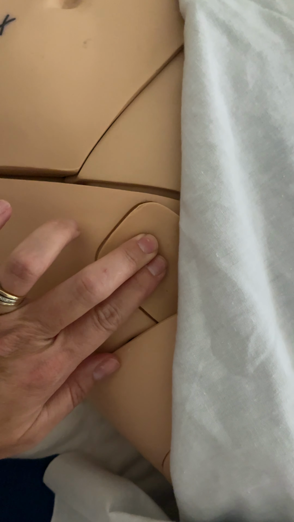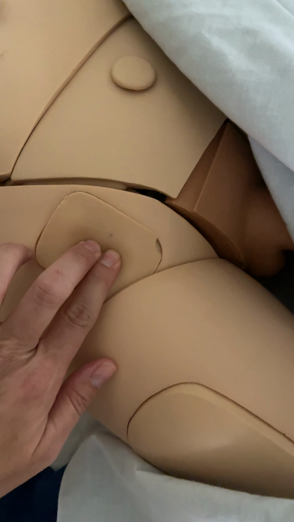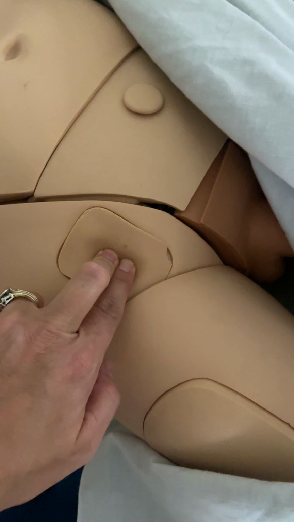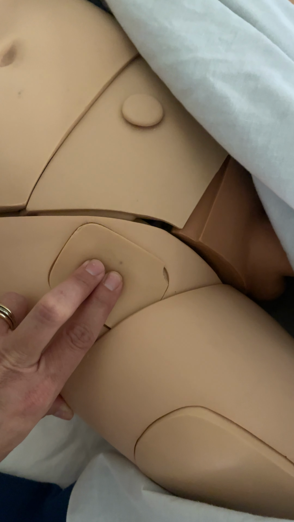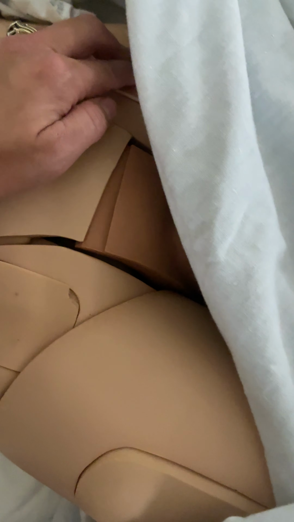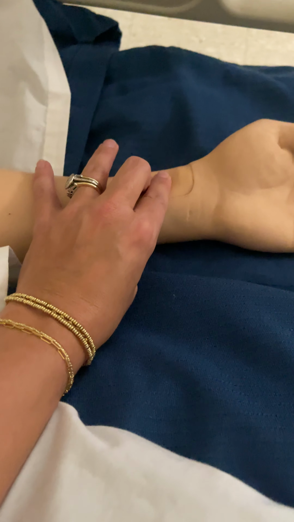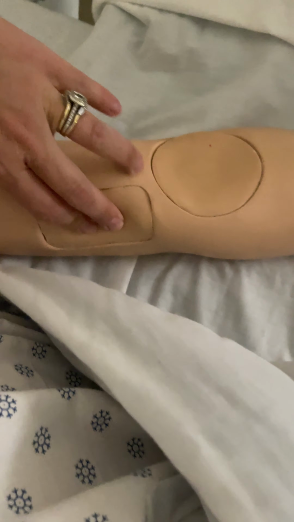Pulses, you just push down. And if you occlude it all the way, it doesn't work. If you press too lightly, it doesn't. And they work on both sides. He has a left radial pulse that also works. And brachial works as well.